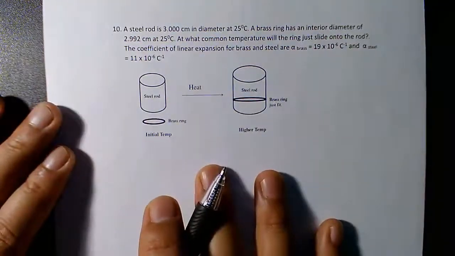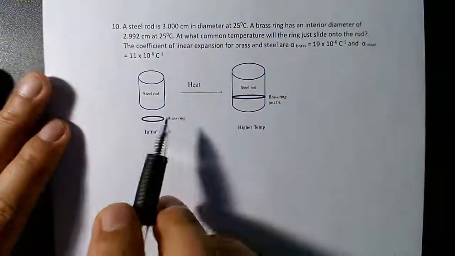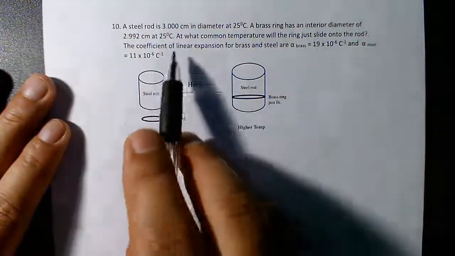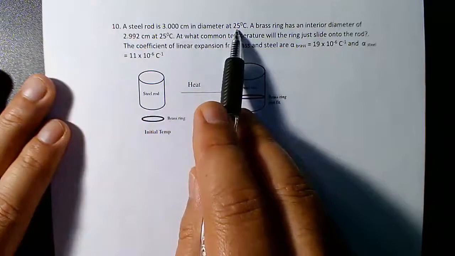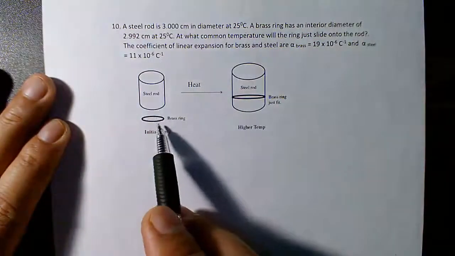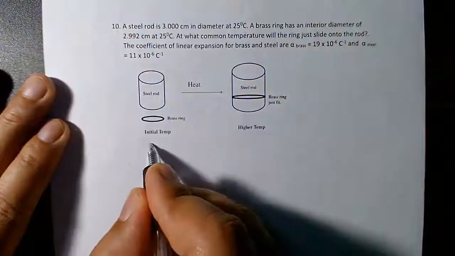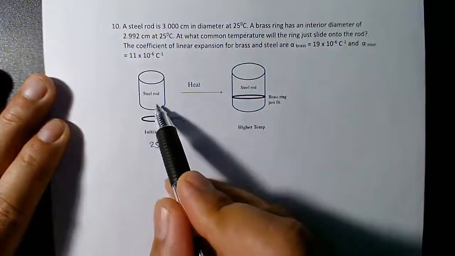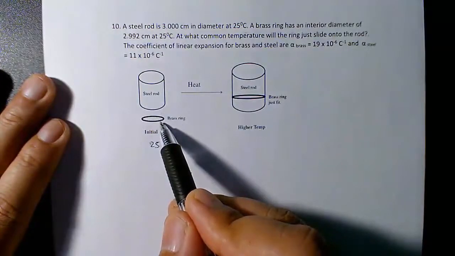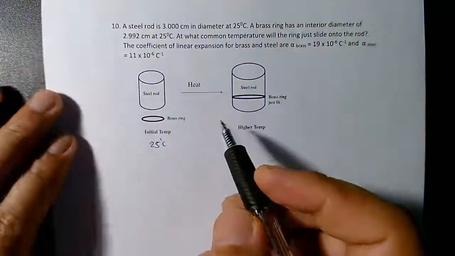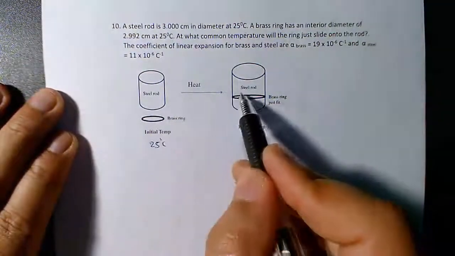So here's the last problem, and here's the question. You have a steel rod, initial diameter exactly 3 centimeter at some room temperature, 25 degrees. A brass ring has an interior diameter of 2.9 centimeter, slightly less, at the same initial temperature of 25 degrees Celsius, right? So the brass ring doesn't fit because its interior diameter is slightly less than the steel diameter. Now you can make it fit, so you just heat it up, right?